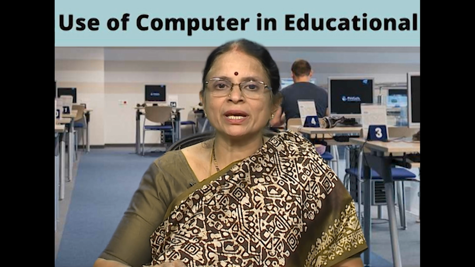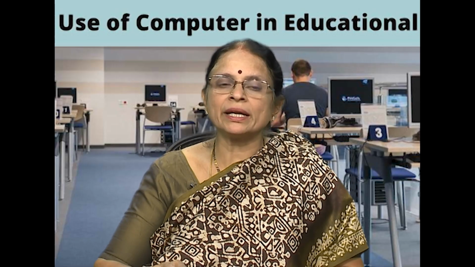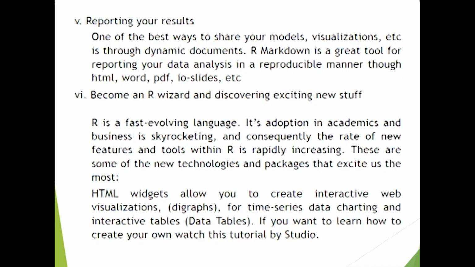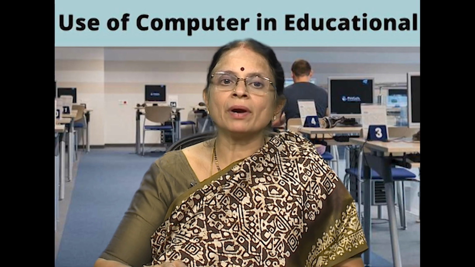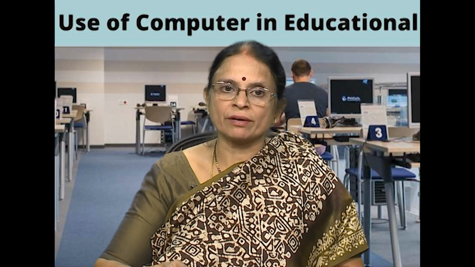One of the best ways to share your models, visualizations, etc. is thoroughly dynamic documents. R Markdown is a great tool for reporting your data analysis in a reproducible manner through HTML, Word, PDF, slides, etc. Become an R wizard and discover exciting new stuff.